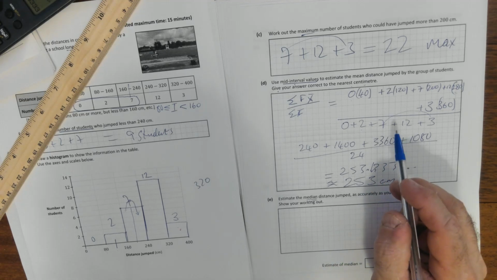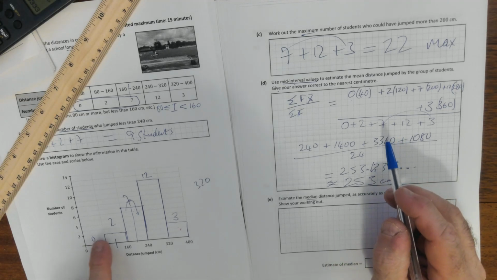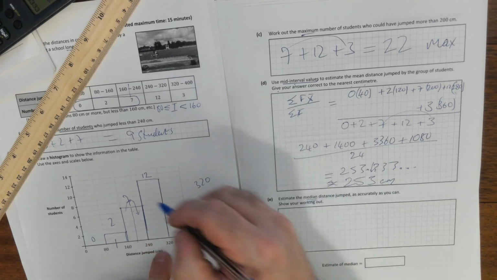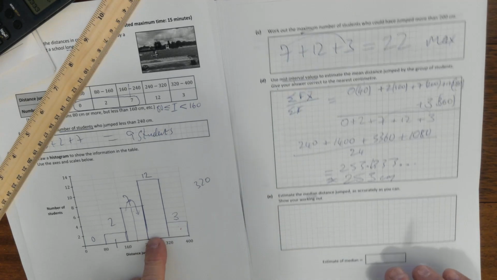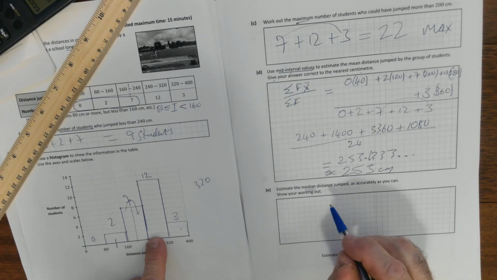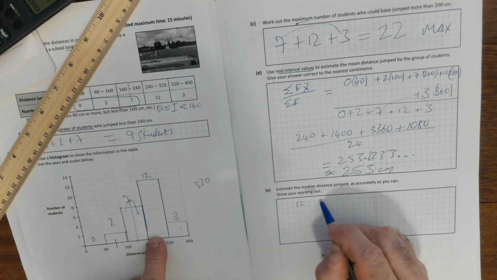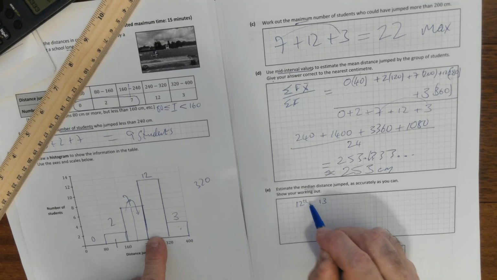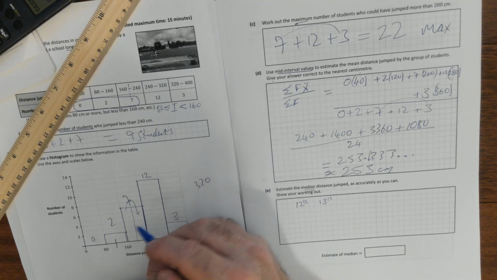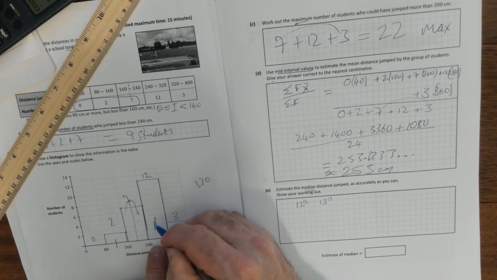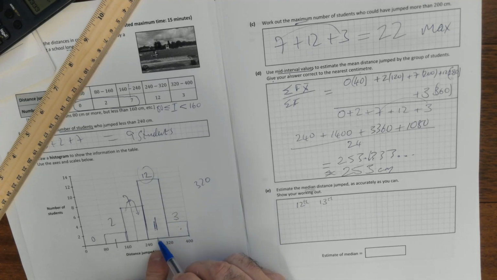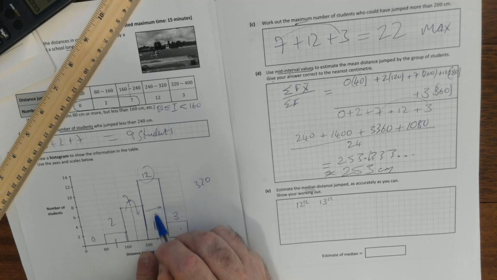Okay, we're back over here looking for the median. Now there are 24 students, we're looking for the 12th student to find out where they are. So basically, we want to know where the 12th and 13th students are. Now the 12th and 13th students are both inside this bracket here. They're both between 240 and 320. Now we do not know the distribution of them, but we do know they're in here.